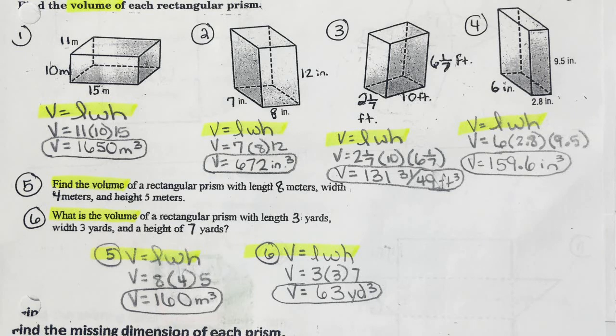For the 9 weeks test, it doesn't exactly matter the order you put it in because the test is A, B, C, or D answer choices. Be very careful that if they ask volume, you pick meters cubed or that it's to the third power.